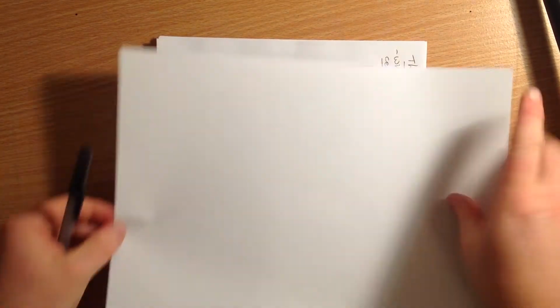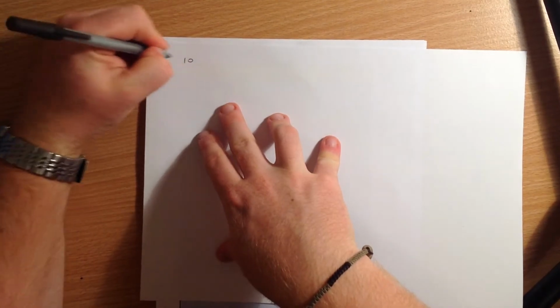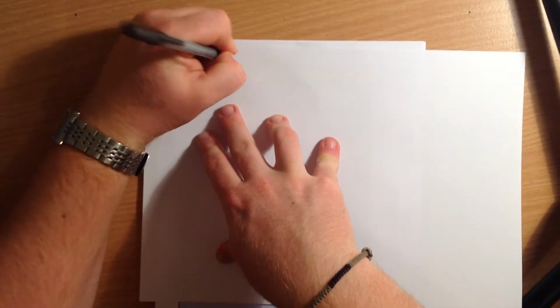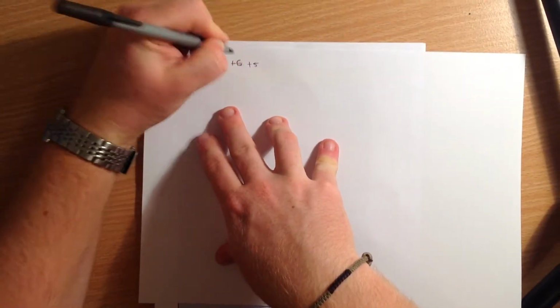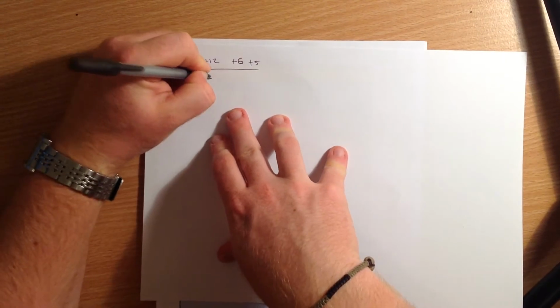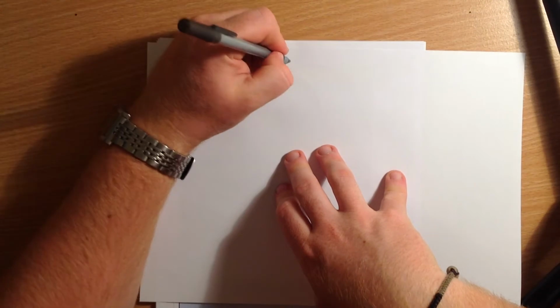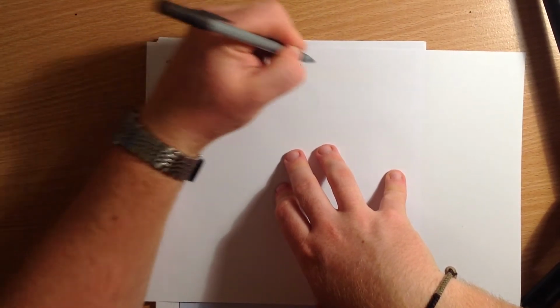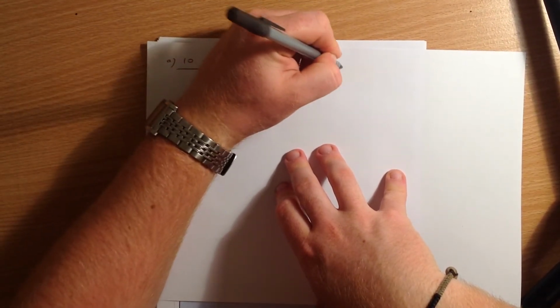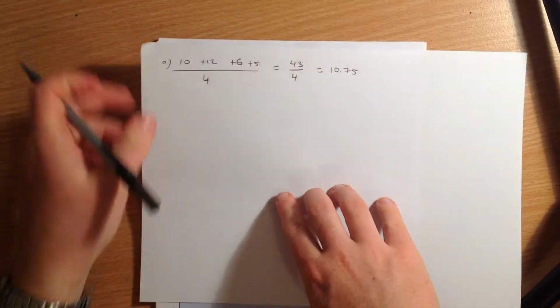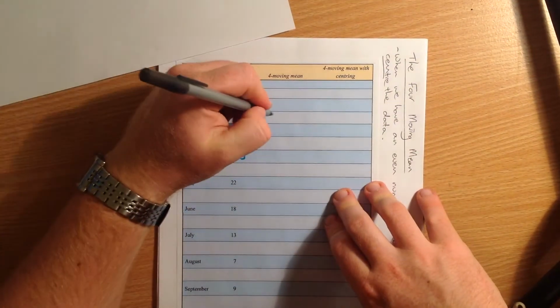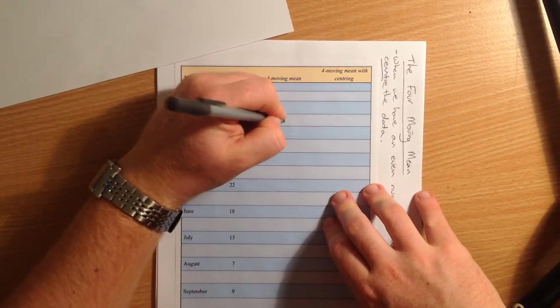10 plus 12 plus 6 plus 5, and we're using 4 pieces of data. So divide by 4. That makes 43 over 4, which makes 10.75, and that's just a calculation. So here's my first smooth value, 10.75.